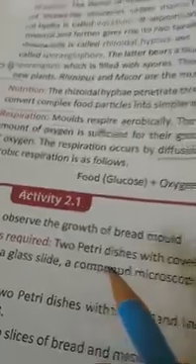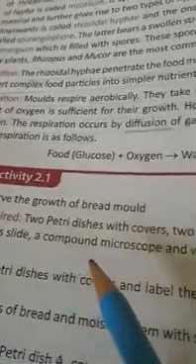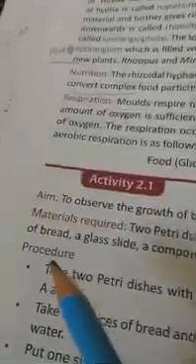Now let us do an activity to observe the growth of bread mold. For that, we require 2 petri dishes with covers, 2 slices of bread, a glass slide, a compound microscope and water. Procedure: how do we proceed?